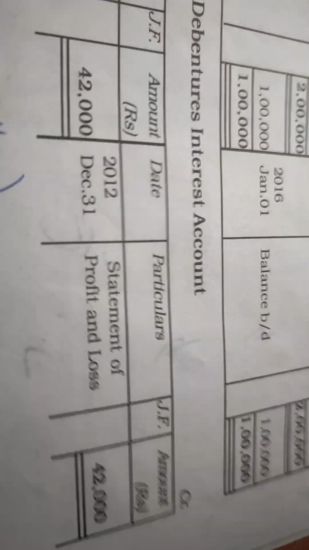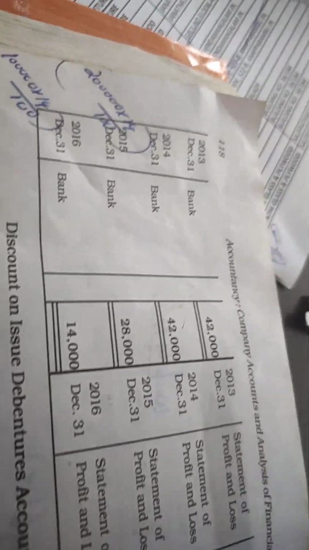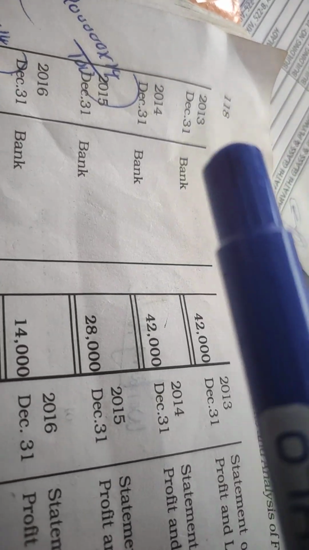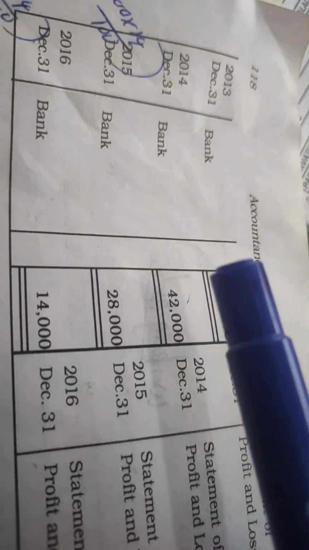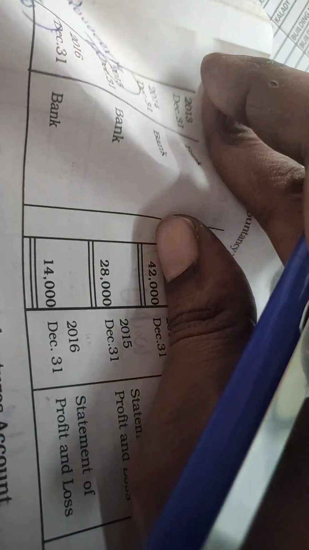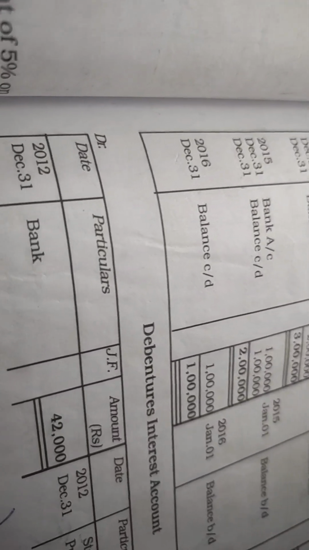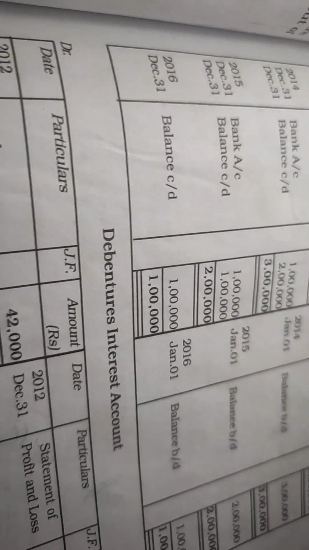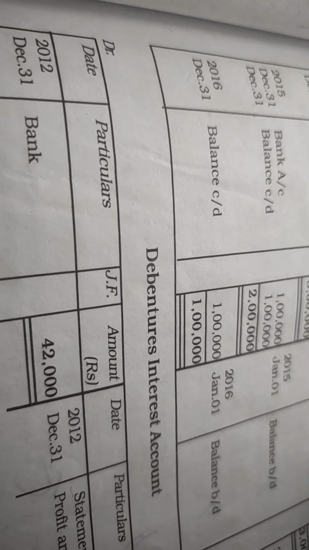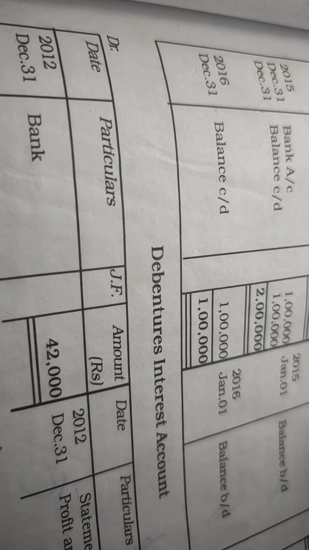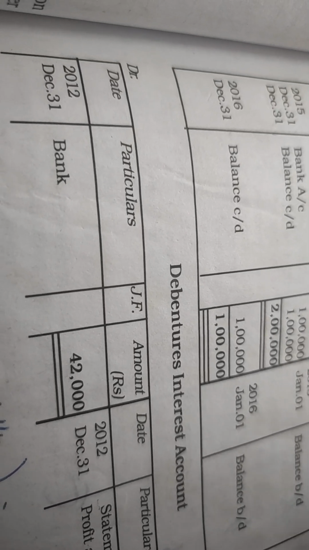No other things to show. Then next year, again 2013 December 31, bank 42,000. Here the debenture interest is to be calculated on the brought down amounts.